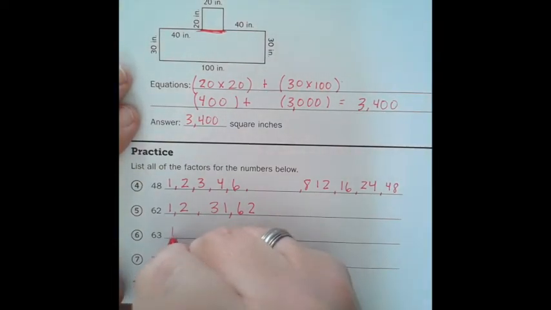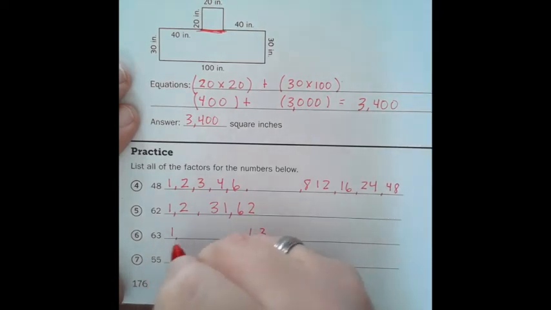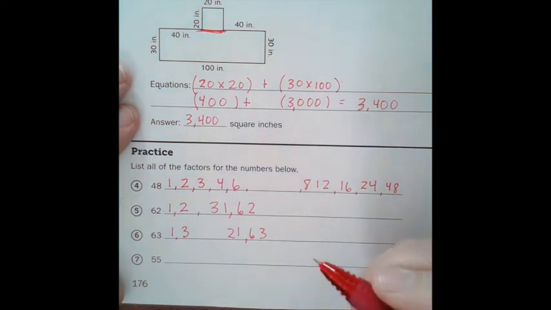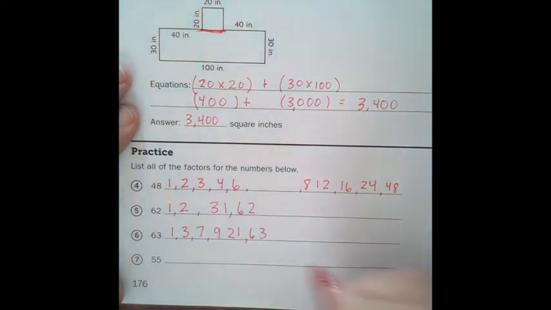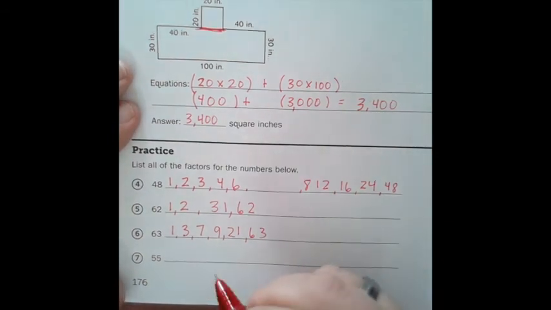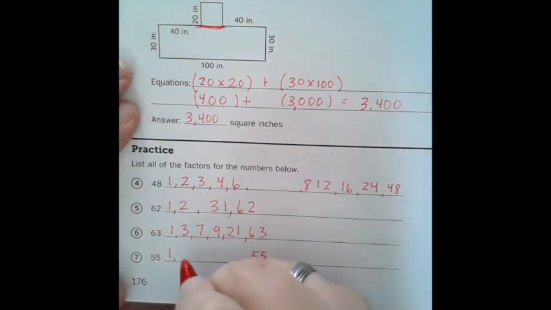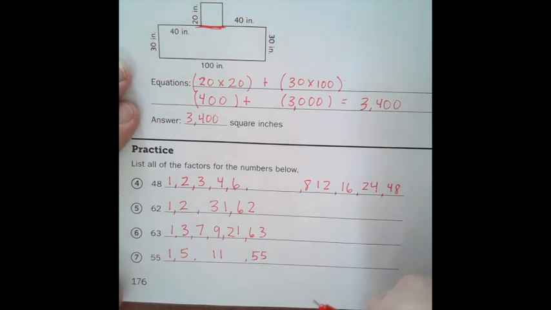63, 1 and itself, which is 63. It's not an even number, so it's not divisible by 2, but it is divisible by 3. And 3 and 21 are factors. And last but not least, 7 and 9. 55, 1 and itself. And since it's a number that ends with 5, we know that it is divisible by 5, and 5 and 11. And that is it for right now.